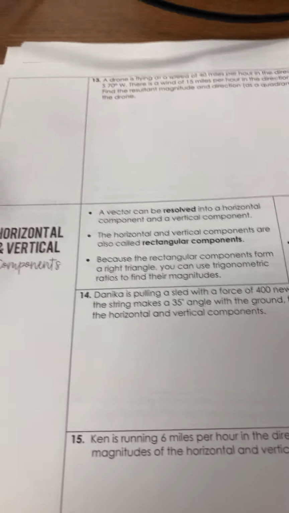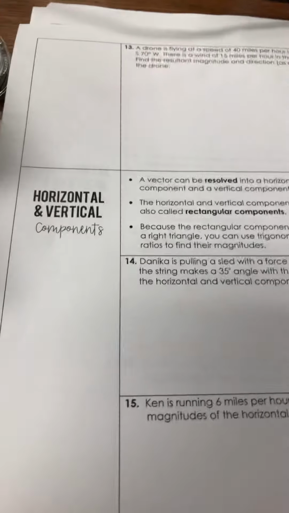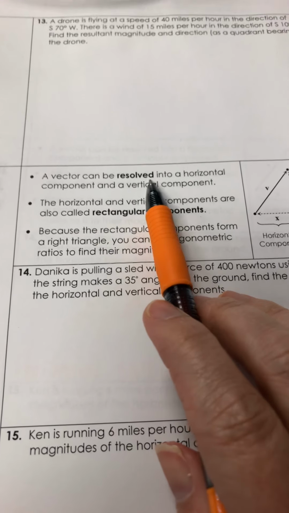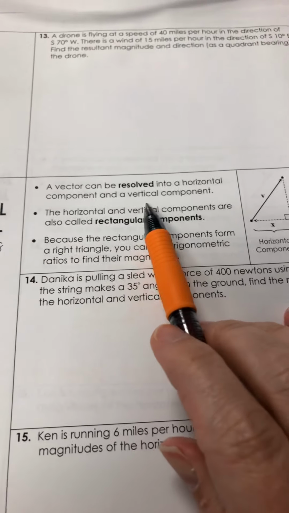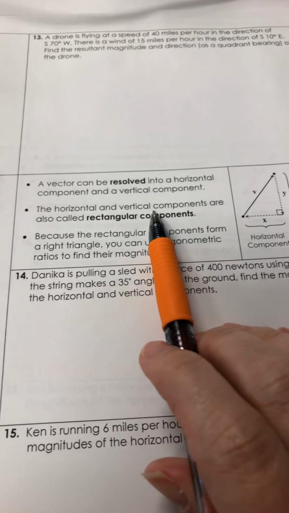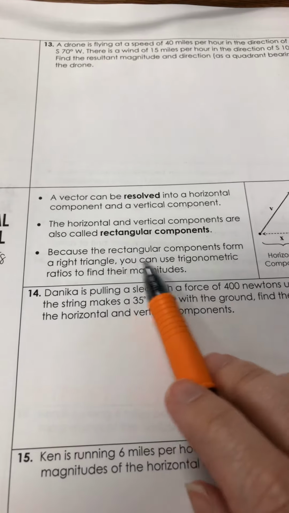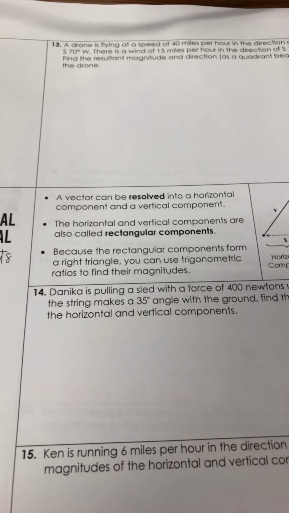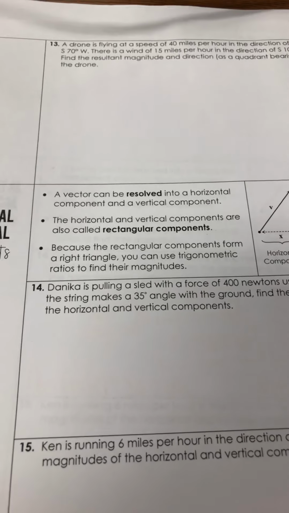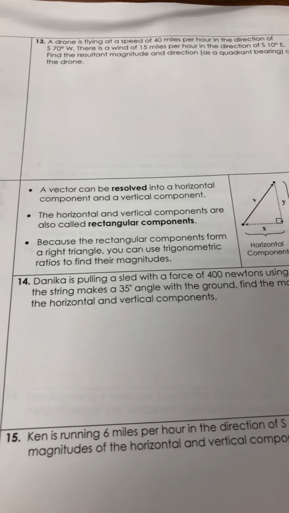All right, our last lesson in this section is going to be horizontal and vertical components. It tells us a vector can be resolved into horizontal components and vertical components. The horizontal and vertical are rectangular components, and because the rectangular components form a right triangle, you can use your trig ratios to find their magnitudes, okay?